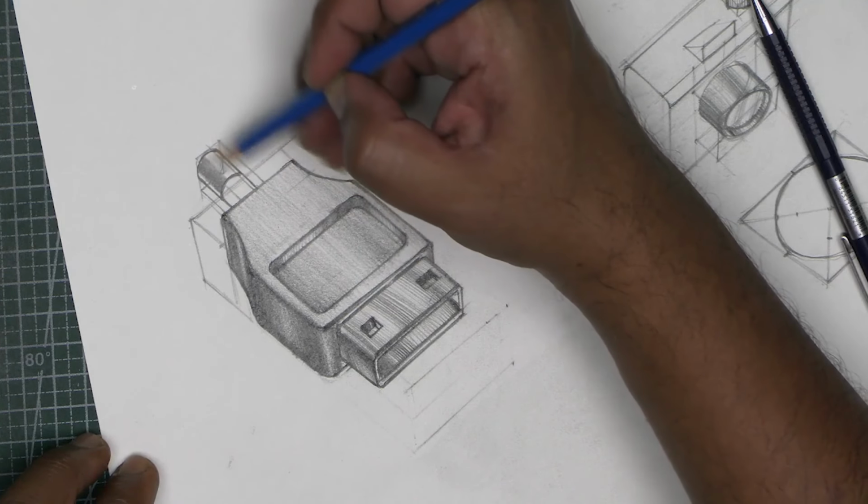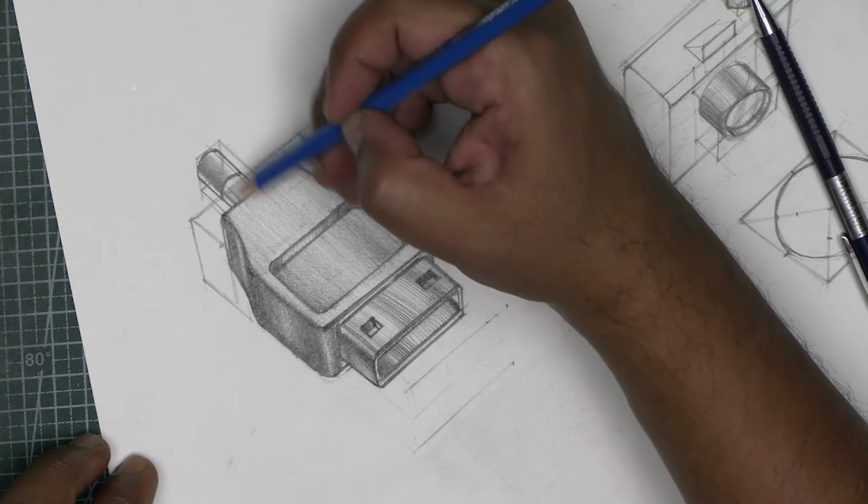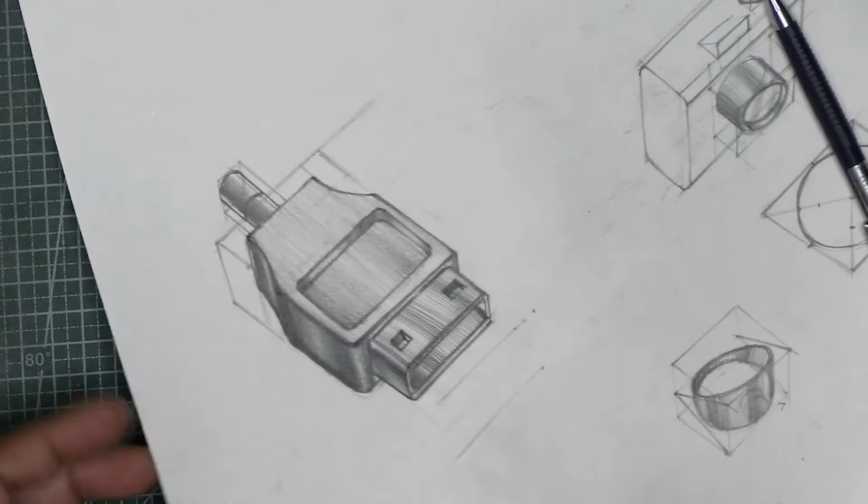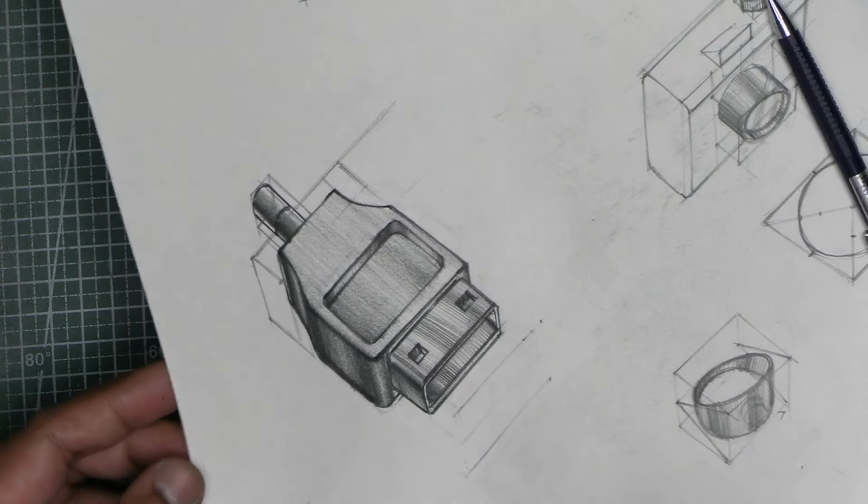Apply pressure here and make this part light. That is how you can show the cable also. That is how it will be visible.